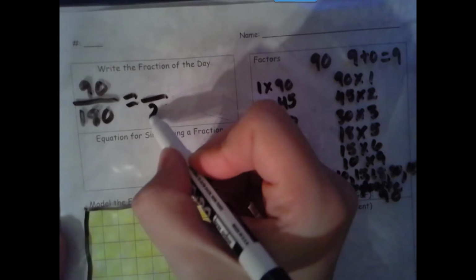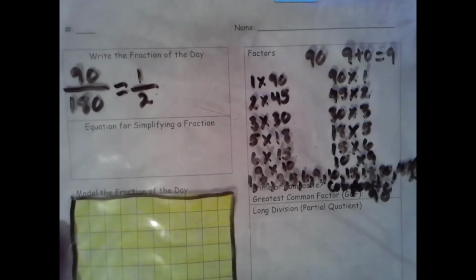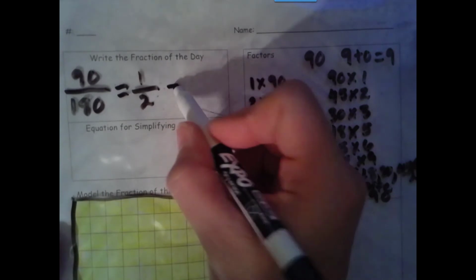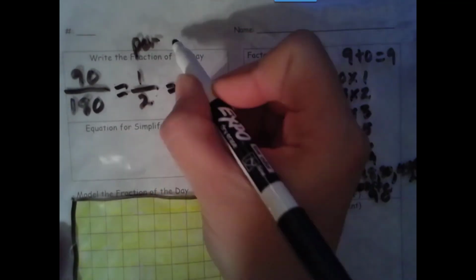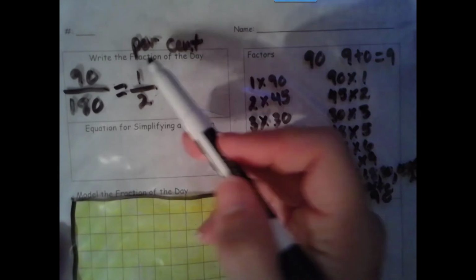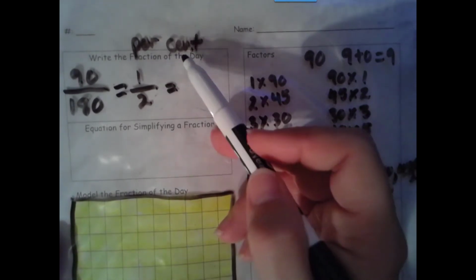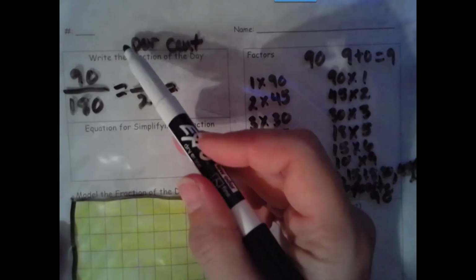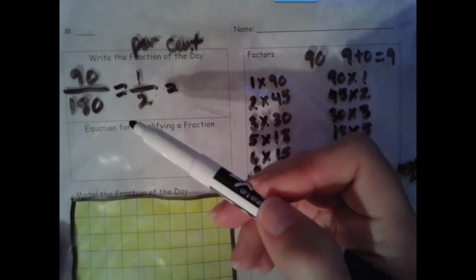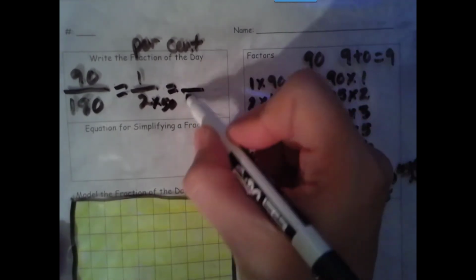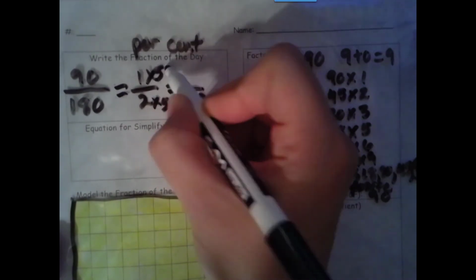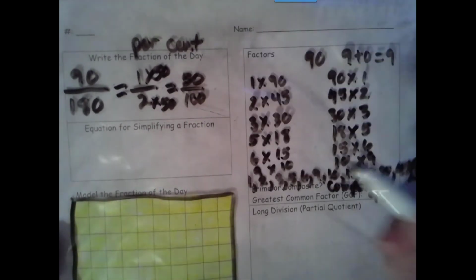How many are shaded in? 1. So 1/2 is one of those special numbers that I can turn into a percent. Per means through or thorough, and cent means 100. So through 100. How many per 100 do we have? Well, I can get 100 by multiplying by 50. So we get 50 out of 100.